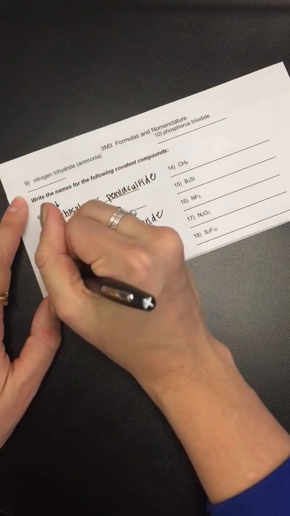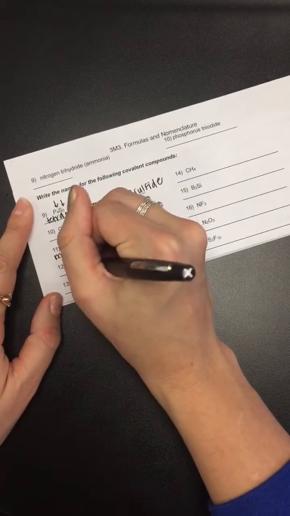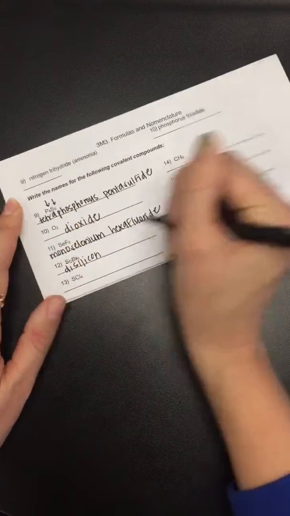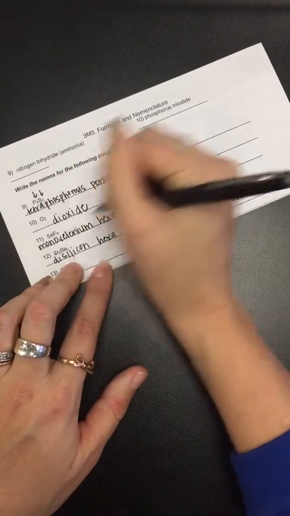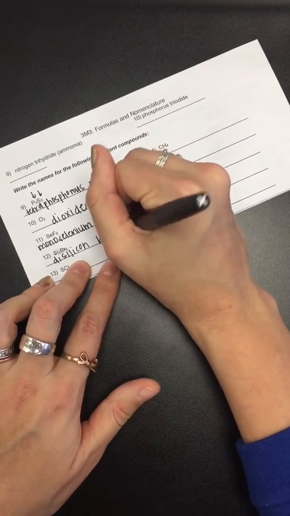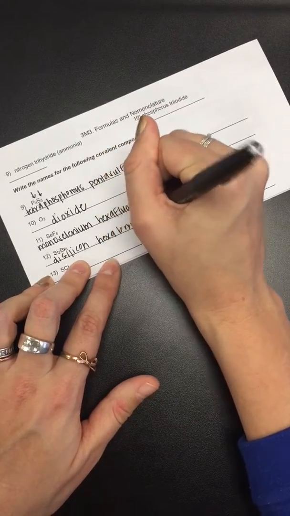Si2, that's di, and then Si is silicon, and it stays silicon because it's the first one. 6 is hexa, and then because bromine occurs second, you don't write bromine, instead you write bromide.